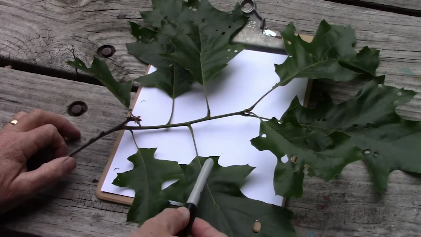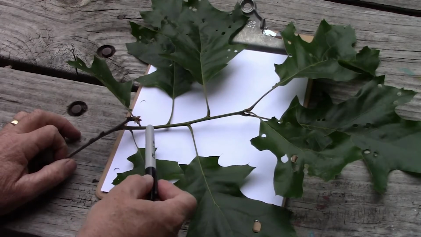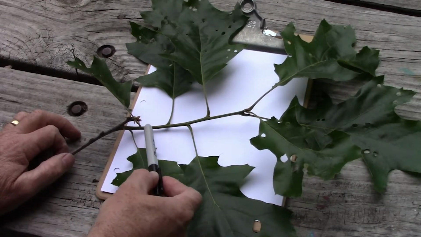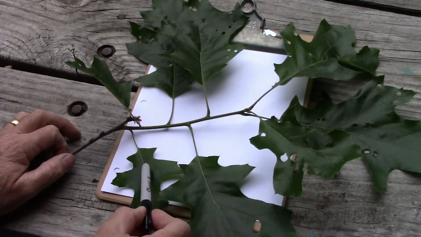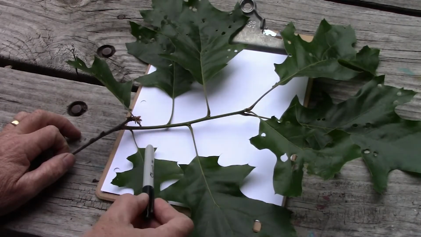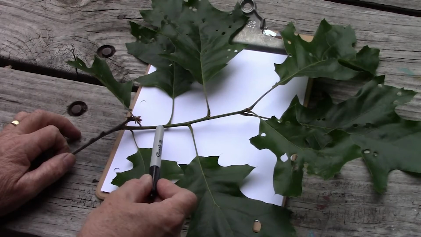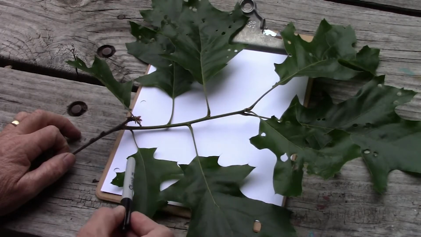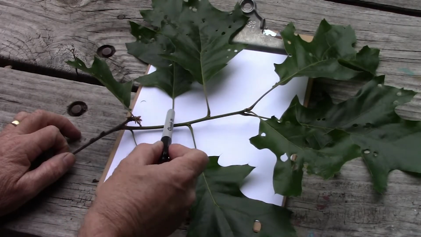These leaves of the black oak are arranged in an alternating pattern up the twig. Here's the twig, here are the leaves, one on this side, then you have to go up the stem and over to the other side to see the next closest leaf, and so forth all the way up to the tip, so they alternate up the little twig.